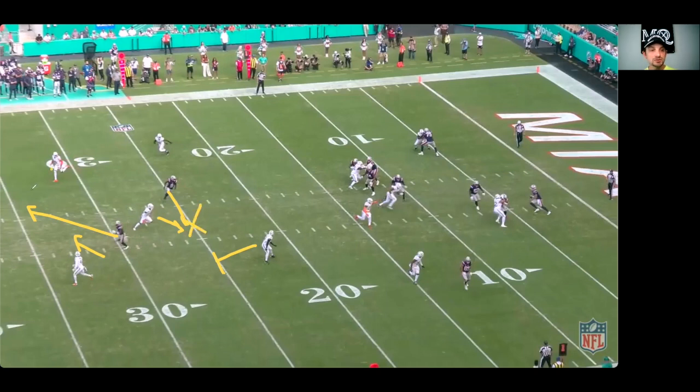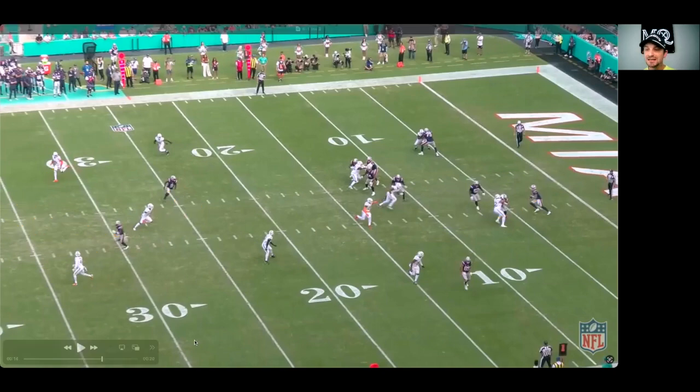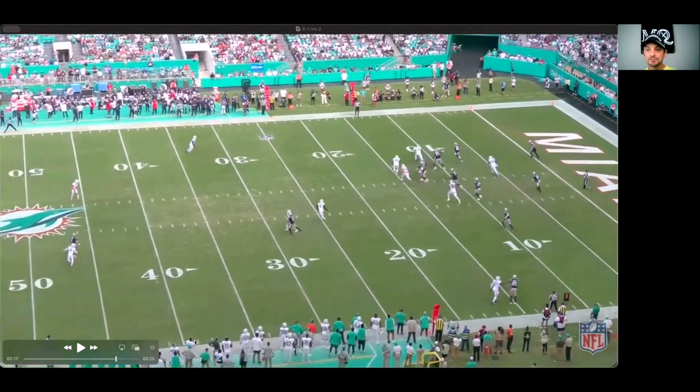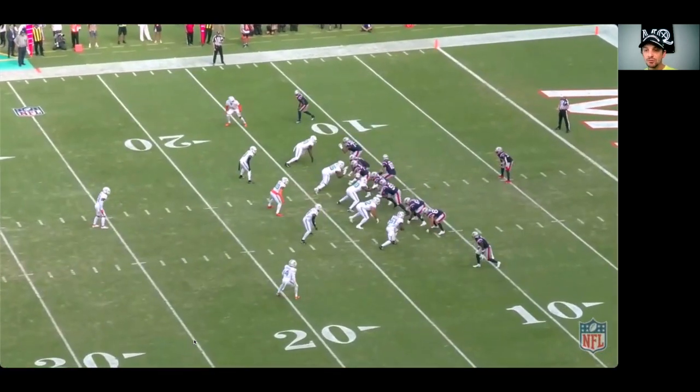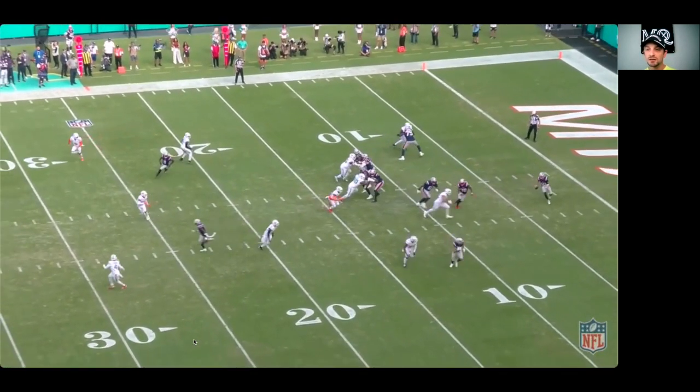Even as we get the post, we're going to end up with a cone action here by both corners. There's really nowhere for him to go. And then we also have the rush that is going to force him back and into the pocket. So Maye doesn't have anywhere to go. He's going to end up scrambling here. He gets some yards, but you can see that once he turns around, there is nowhere for him to go.